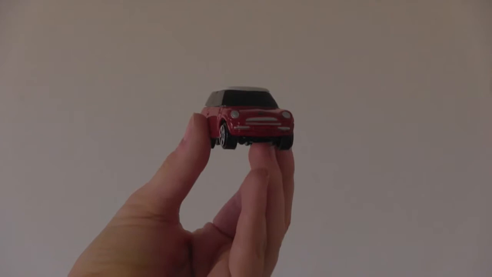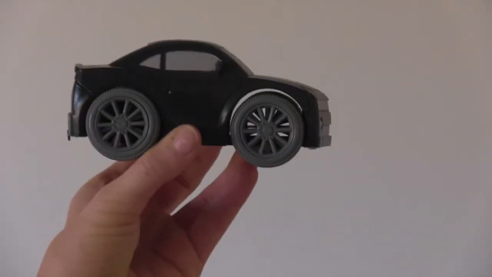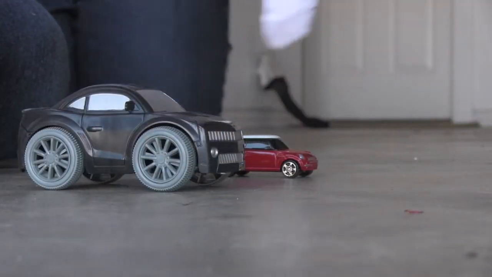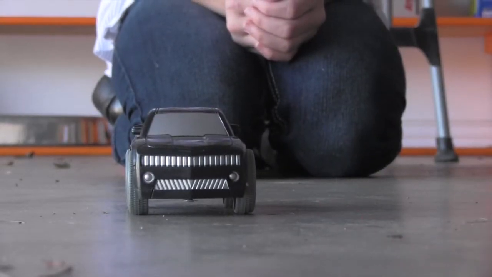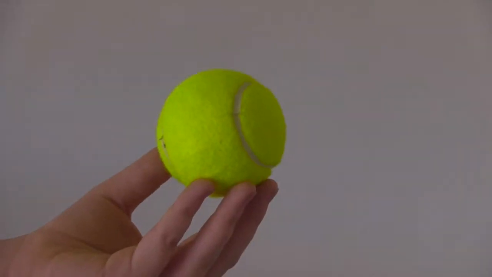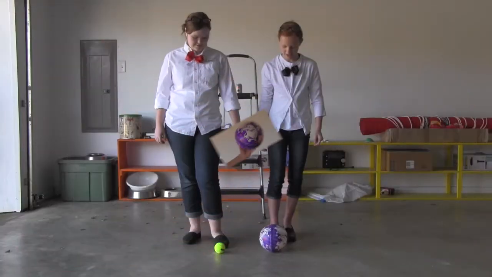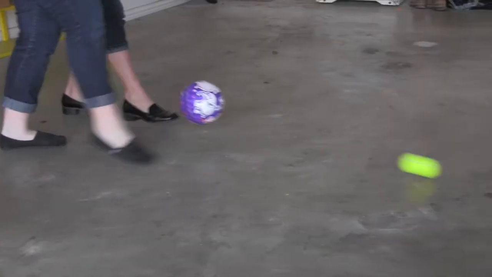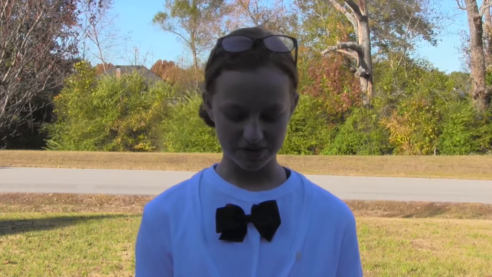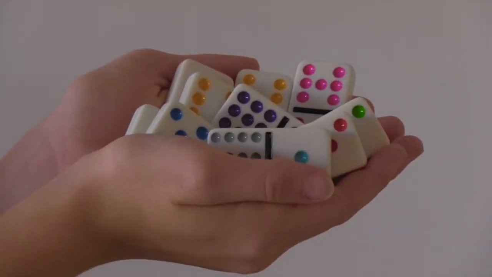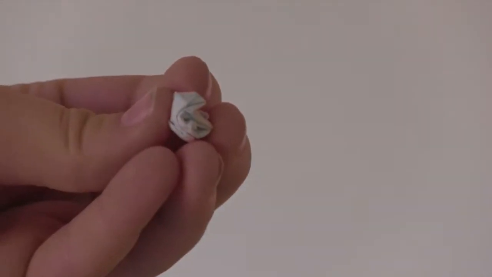Our first demonstration, we will be using a small toy car and a large toy car. Our second demonstration will be using a tennis ball and a kickball. Our third demonstration will be using dominoes, a paper wad, and a tennis ball.